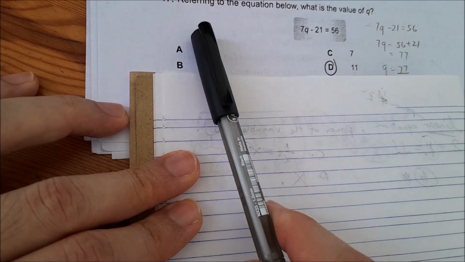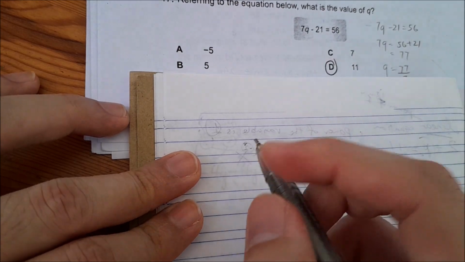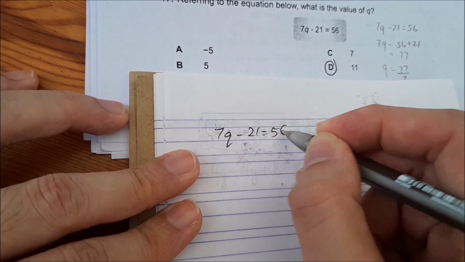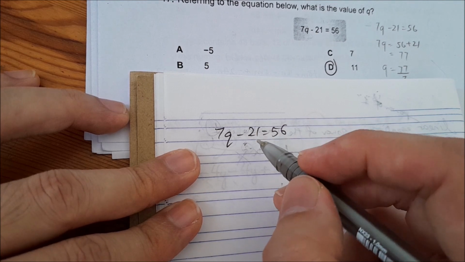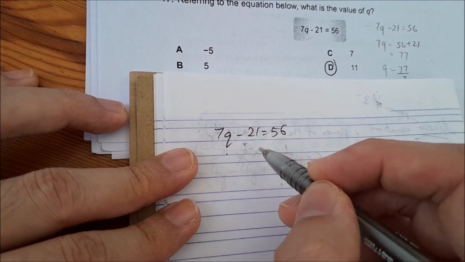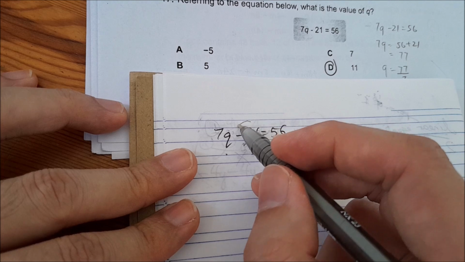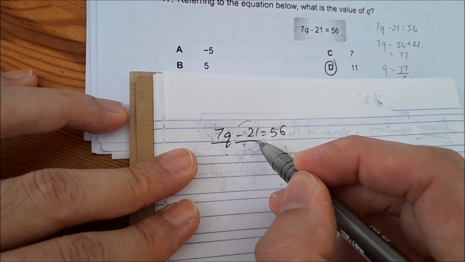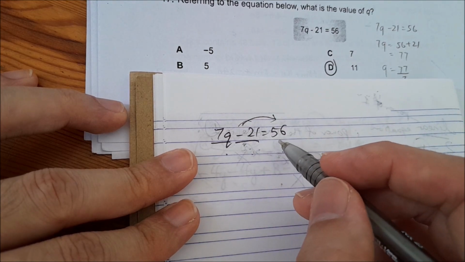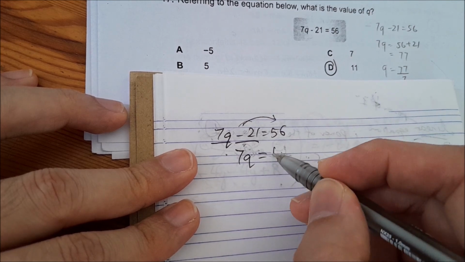Question 17. Referring to the equation below, what is the value of Q? So in this equation, we want to find the value of Q. Straightforward again, 7Q minus 21 equals to 56. We like to rearrange as mathematicians because we like to simplify, all right? So this is a variable, this is no variable. These are numbers and numbers, so we can easily calculate numbers. So let's move this term, together with the negative, over to the other side to pair up with this number. So on the left now we have 7Q equals to 56.